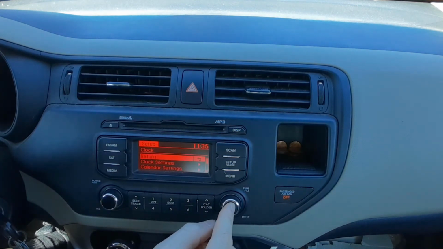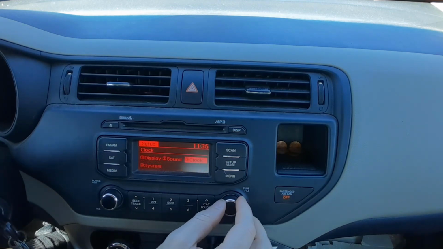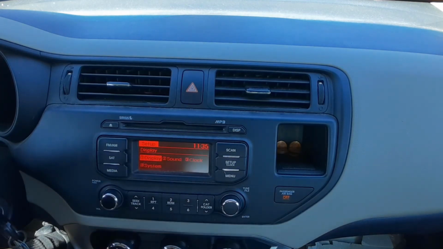And then to return, you just go up to return, push in the button. And if you just let this go for a few seconds, it'll go back to your radio. And now you're back to the radio.